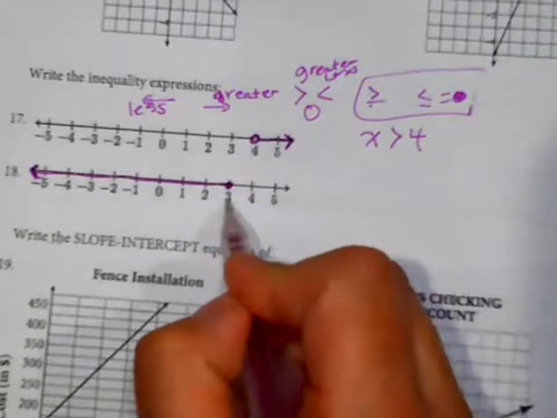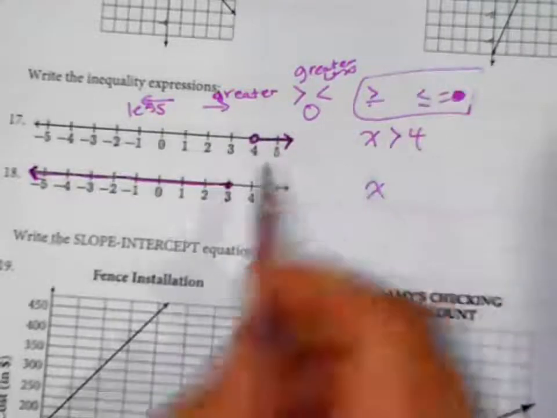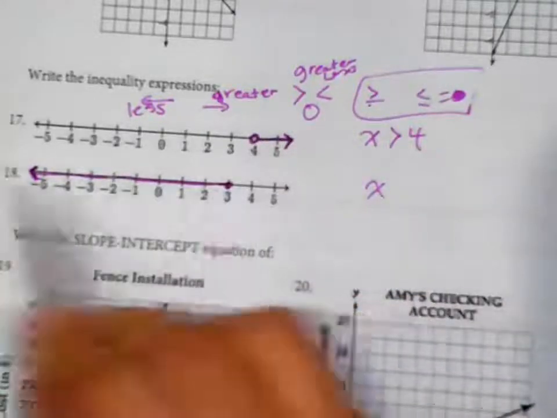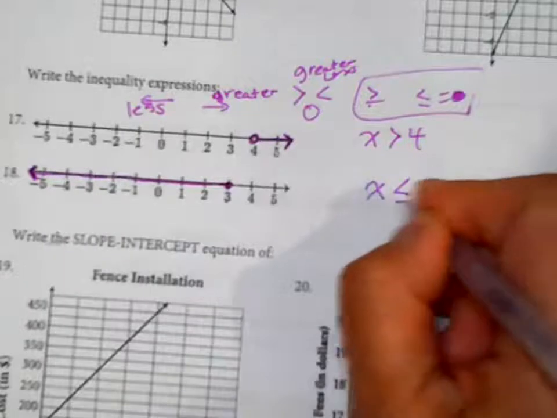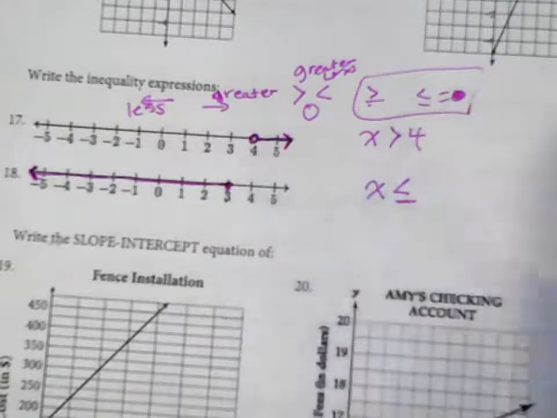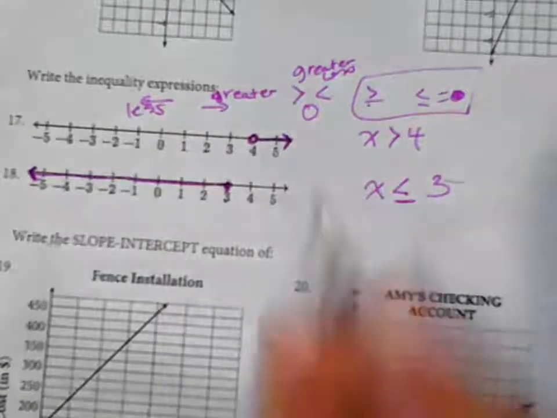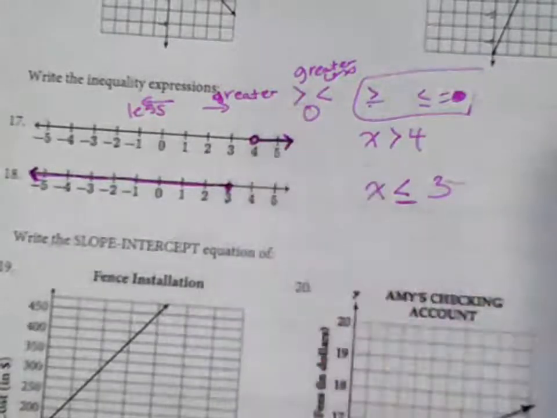And then this one right here has a closed circle. So I know I need to do this. I'm just going to call it x, and we're going to the left, which is less than. So x is less than or equal to, closed circle, so don't forget the equal to, positive 3. And that's it. So I think this is the only question that was on here that wasn't on my review sheet.